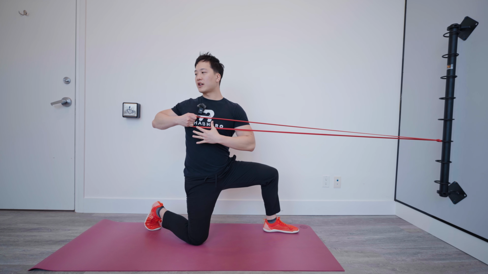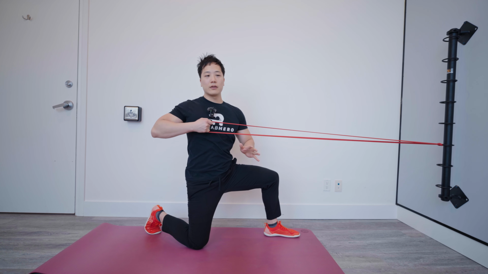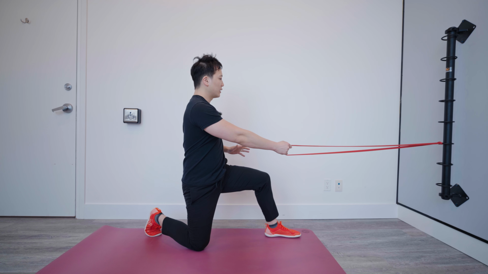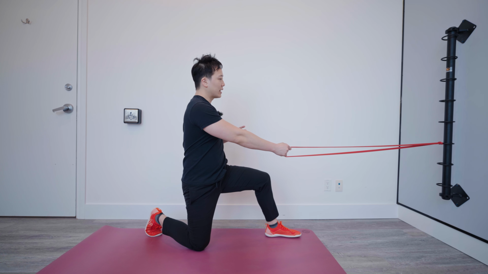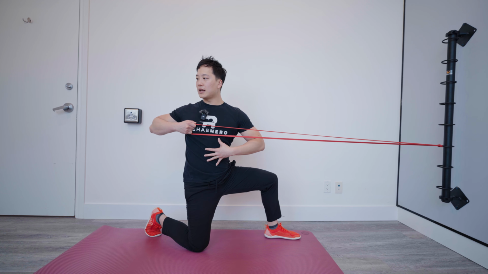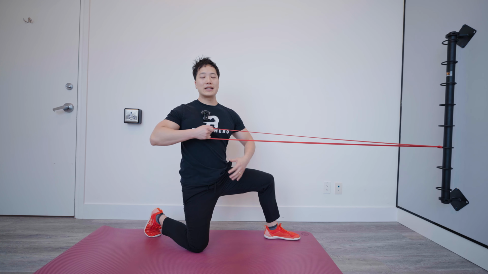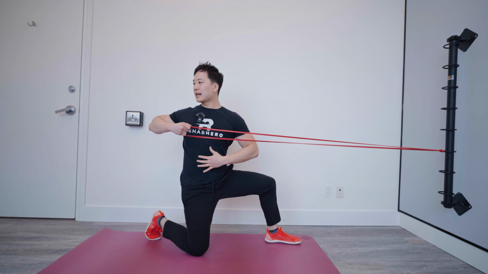I'm going to hold that contraction for up to 2 to 4 seconds, whatever you can tolerate, and then coming back in. And then what I want to make sure is I'm exhaling when I'm pulling back and then inhaling as I'm relaxing. And we're going to do anywhere between 10 to 15 repetitions of this exercise.